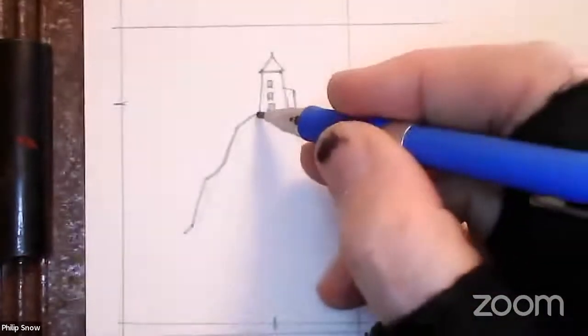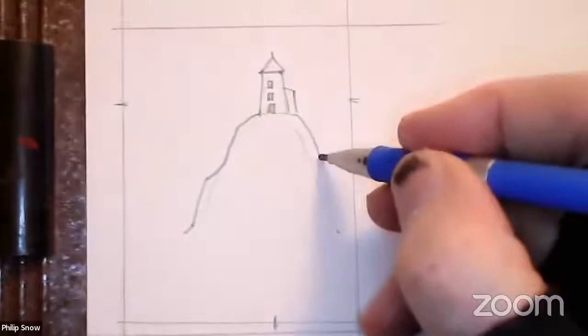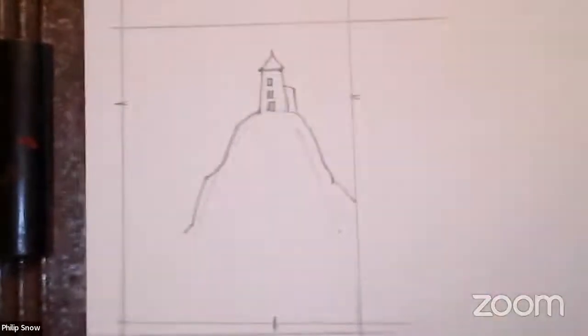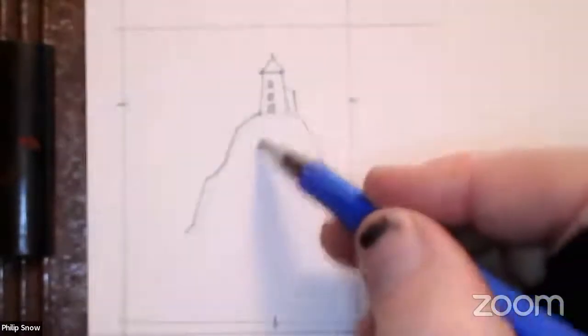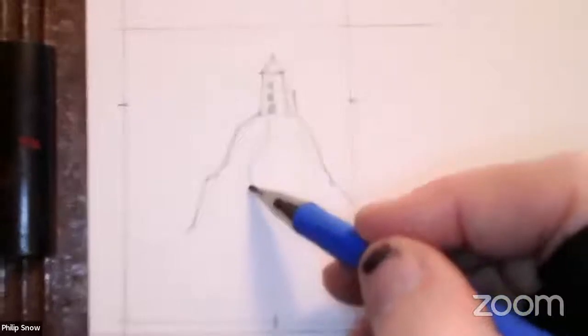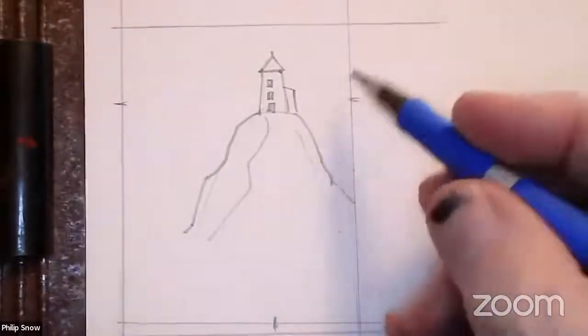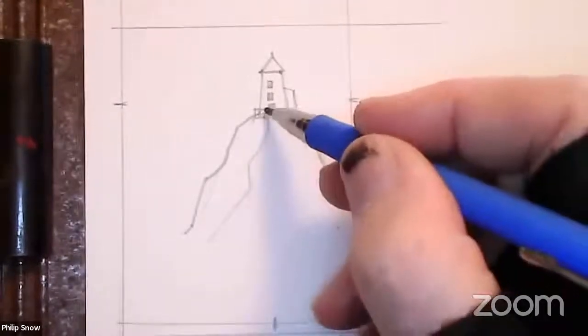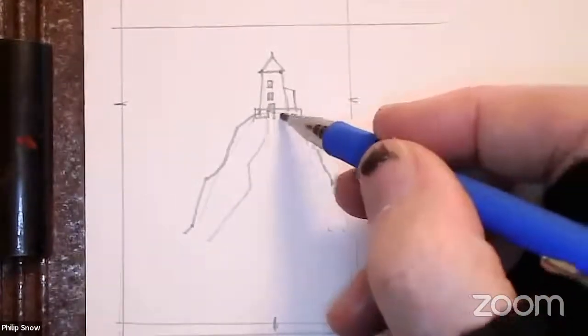We don't want it completely the same shape. And it has a zigzag line of steps going down, just simplify them like that. It actually has a little wall and a gate around it.